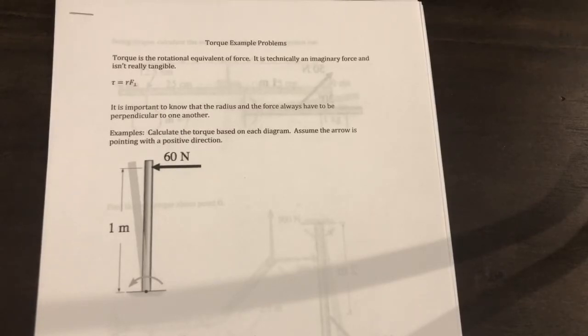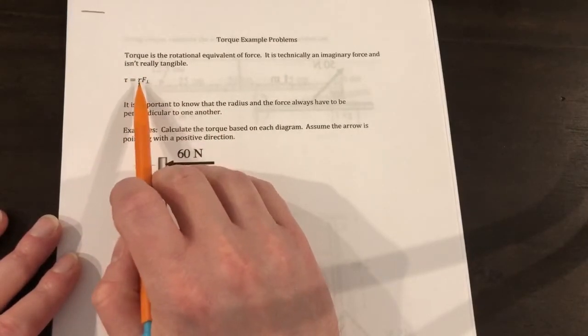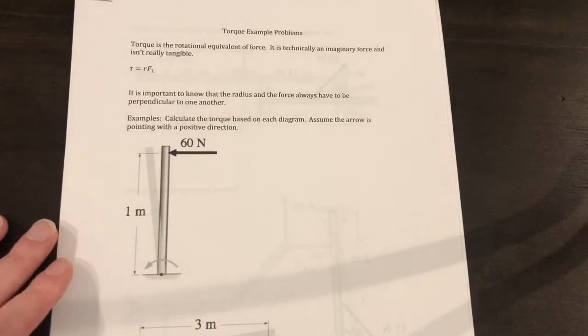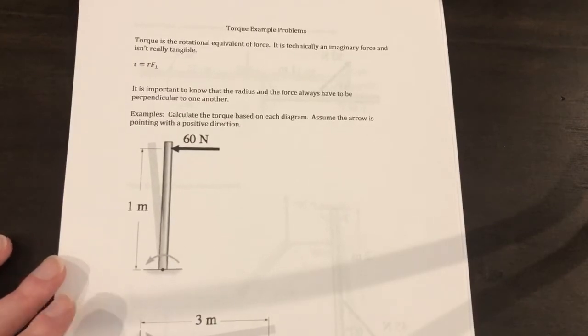of guidance on this. Okay, so torque is a rotational equivalent of a force. It is technically an imaginary force and it's really not tangible, okay? Torque is represented by the symbol tau, which is equal to R times F perpendicular. It's important to know that the radius and the force are always perpendicular to one another in order for it to have torque.